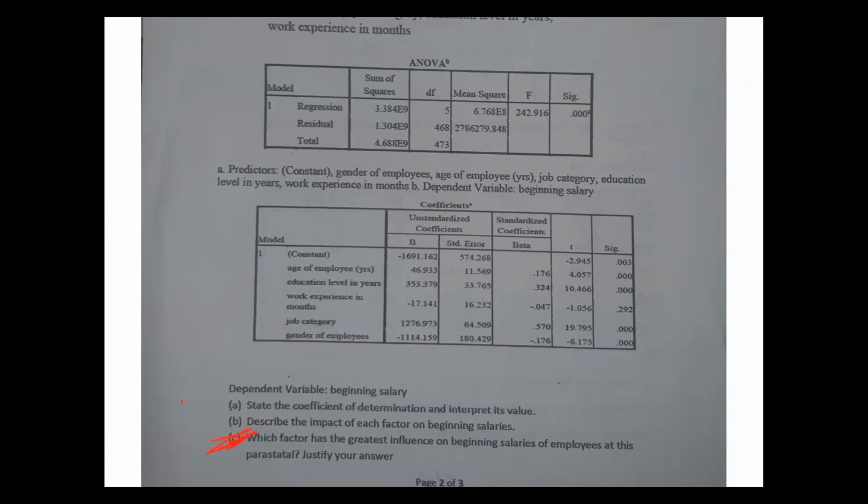Yes, sir. There's someone who was asking about the question. Someone had a question. I don't know if the question is cleared on which one has got the influence, because the T value is determining how much influence that variable has on the outcome.